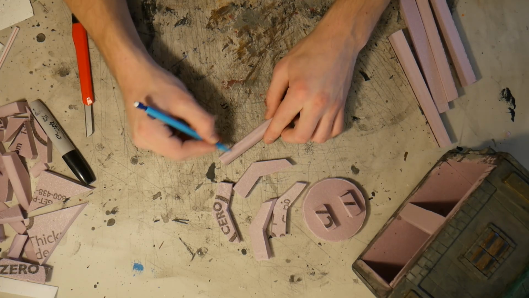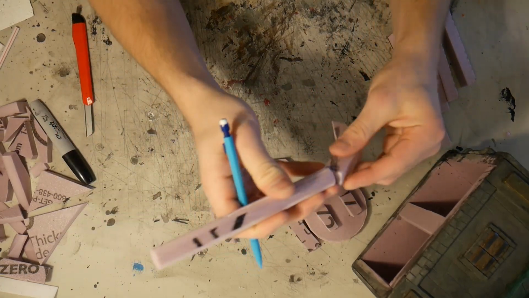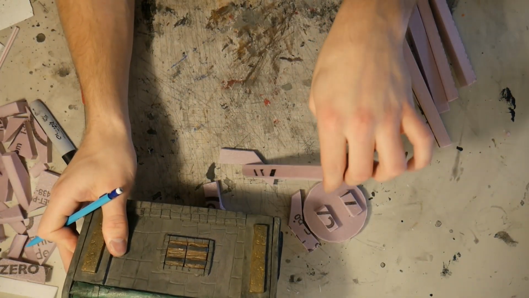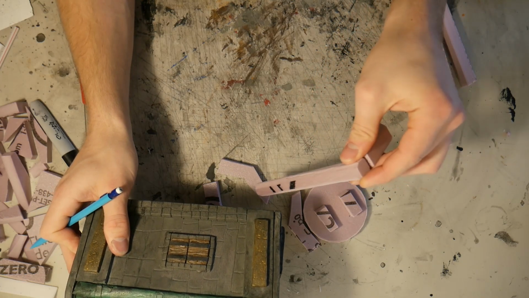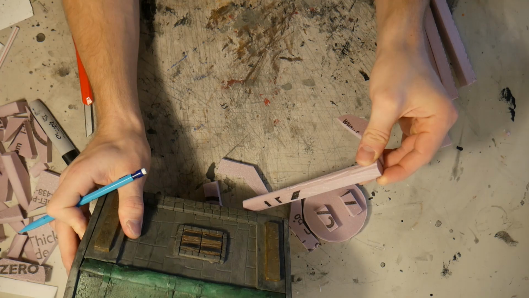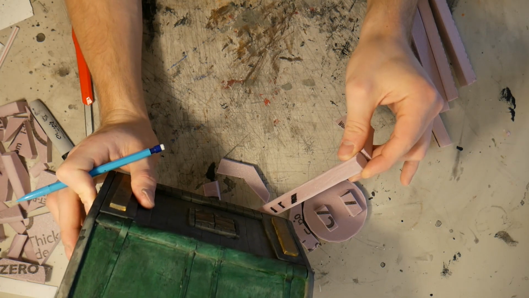So I want to use the wood joints as a piece to this thing. So something kind of like that. Not the final product, but I kind of like the idea of it coming down and up.